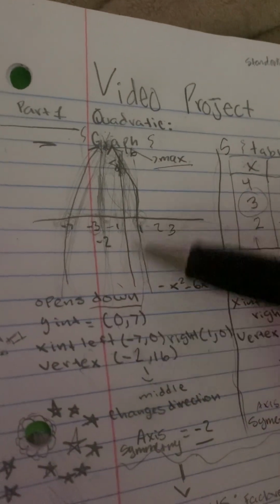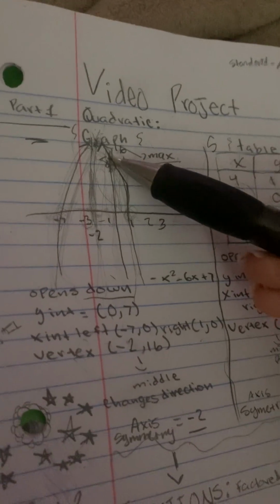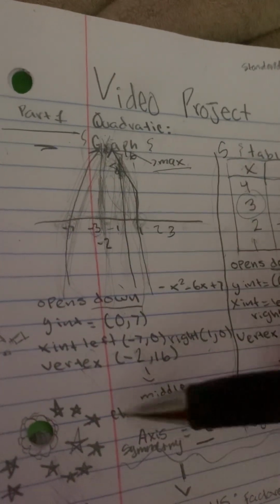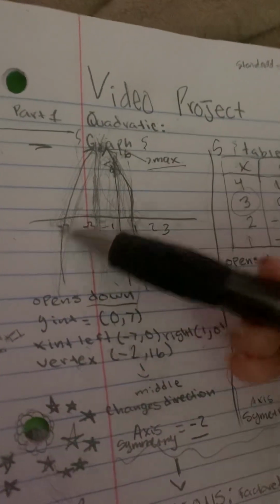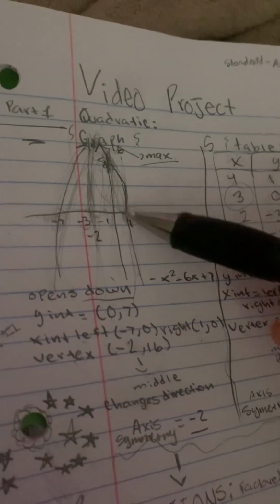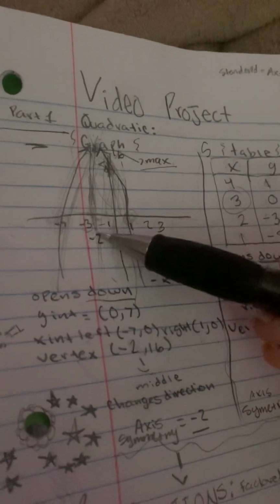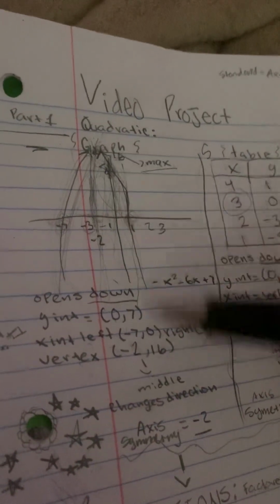Then the y-intercept is 0 right here, 0. Then it crosses the y-intercept and it's 7 right there. Then the x-intercept on the left is -7 and 0 right here. Then on the right it's 1 and 0 right here. The vertex is -2, which is in the middle, and all the way up to 16.